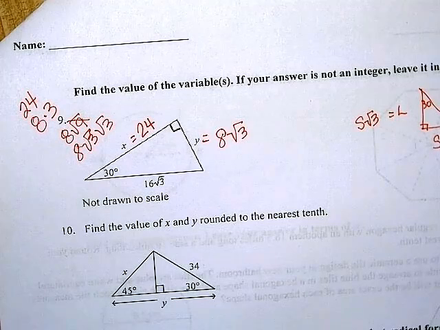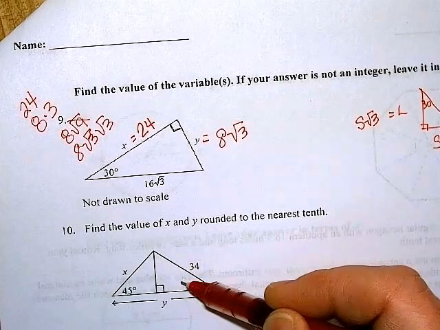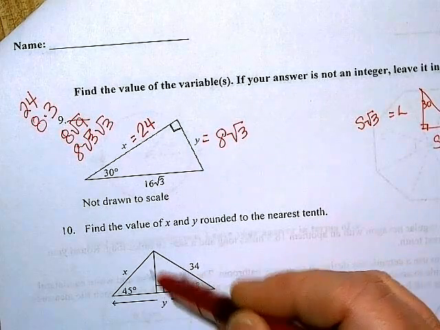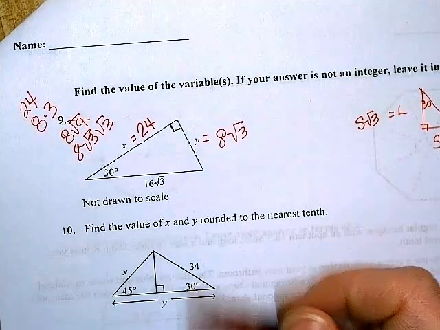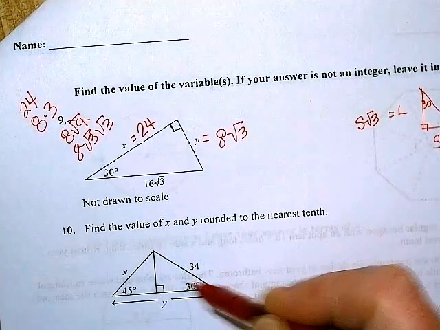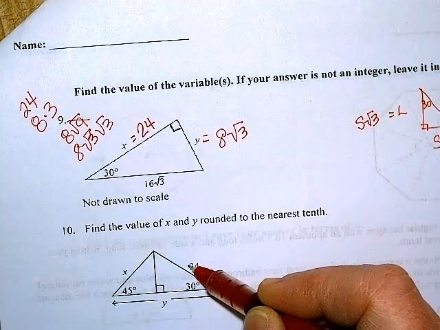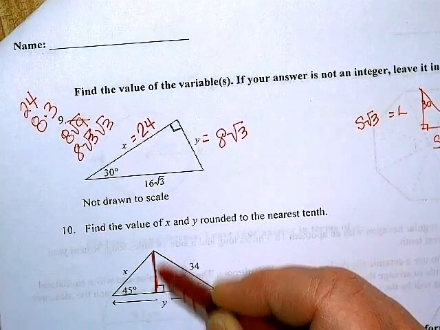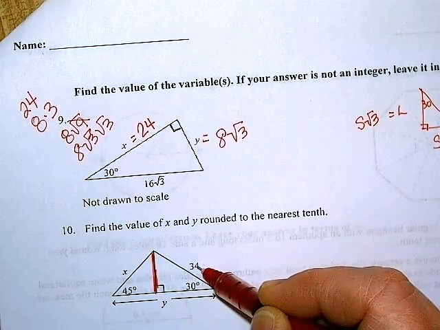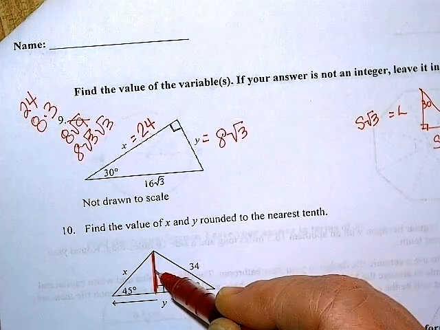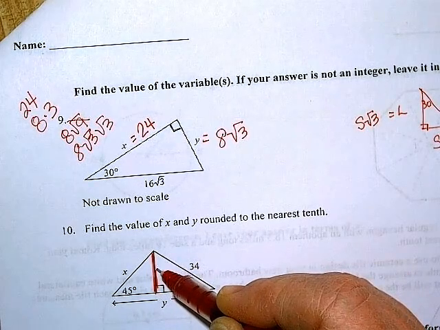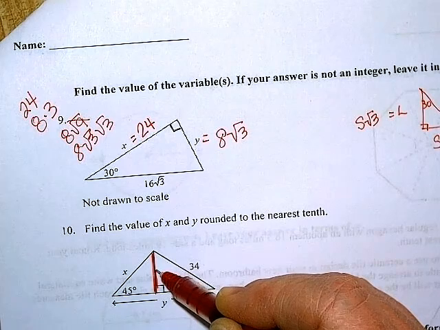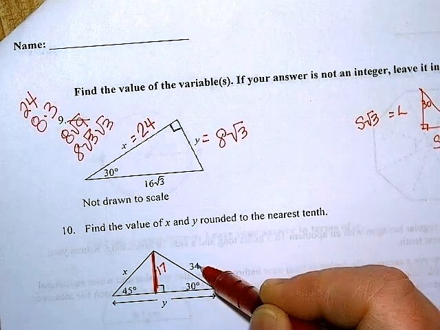Ten. Find the value of x and y rounded to the nearest tenth. Okay. This is a 30, 60, 90 triangle. This is a 45, 45, 90. This is the short side. This is the hypotenuse. If this is 30, this is the short side. Okay? And this is 34. What's that have to be? 17. Because it's half the hypotenuse.